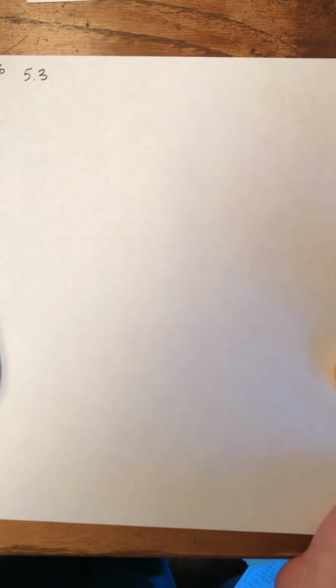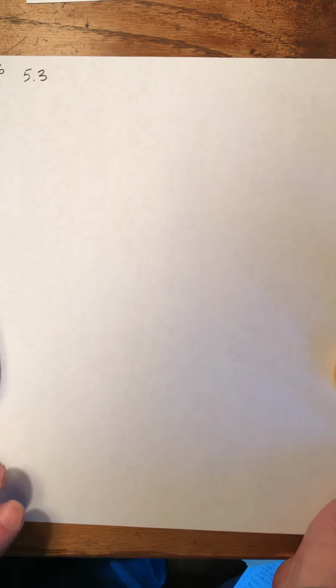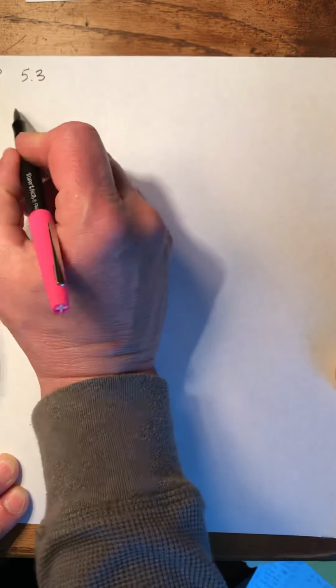Okay guys, this is part 2 to that video. This one will be shorter. Section 3 is exactly like section 2, except they ask the question backwards. And I'm going to do a few problems on here and show you how this works.